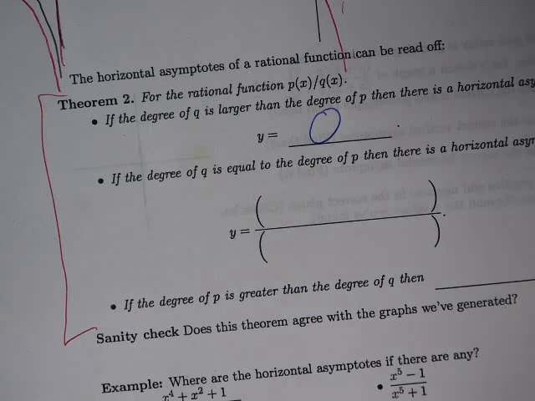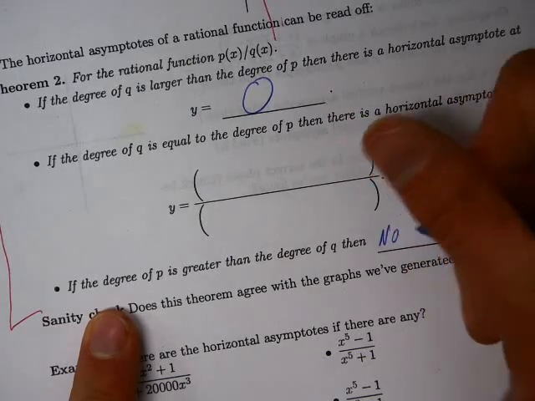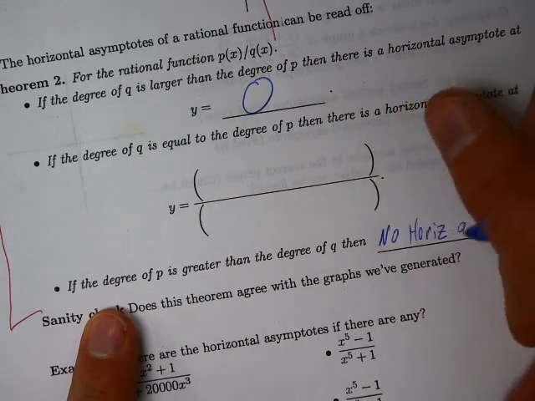What if we flipped this? What if instead it was 10 to the 5th minus 10x squared plus 1, divided by x cubed minus 2x? Could we do a lot of the same logic? We could, and we would wind up concluding that this total is close to 1,000. And in fact, as we plugged in bigger and bigger x values, we would get bigger and bigger y values. So is that y value getting close to a single number as x gets big? No, it's just getting big. So when the degree of p is bigger than the degree of q, there is no horizontal asymptote.